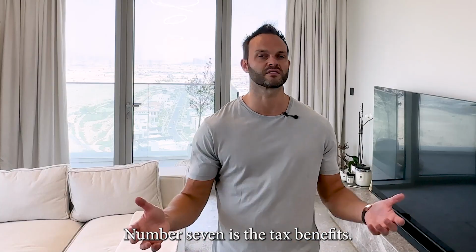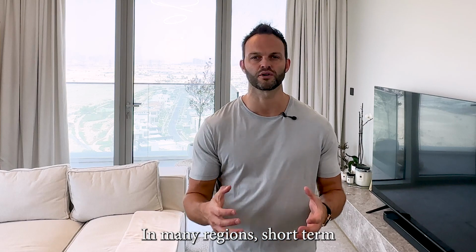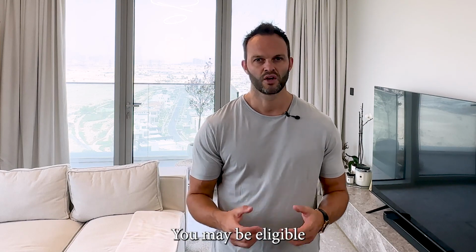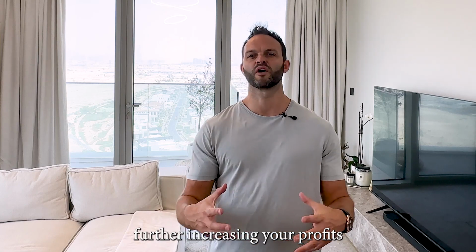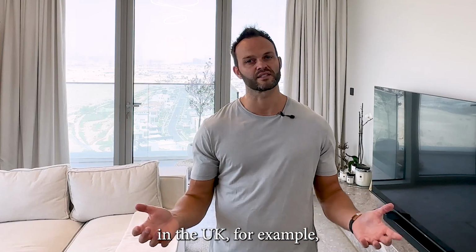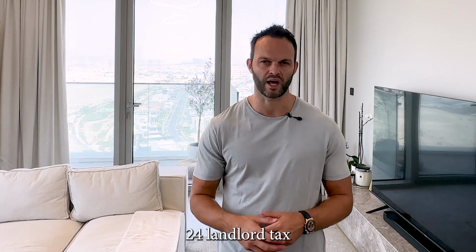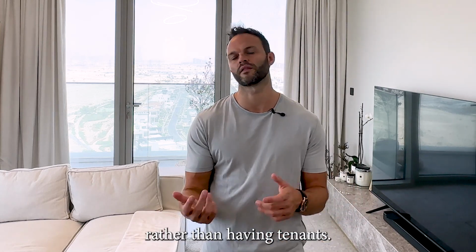Number 7 is the tax benefits. In many regions, short-term rentals offer different tax advantages. You may be eligible for deduction expenses related to your Airbnb properties, further increasing your profits. In the UK, for example, you can avoid the Section 24 landlord tax by hosting guests rather than having tenants.